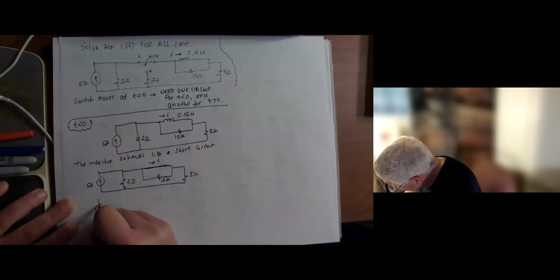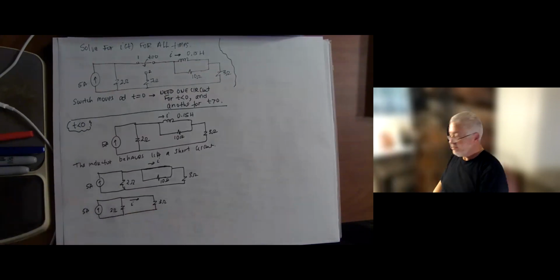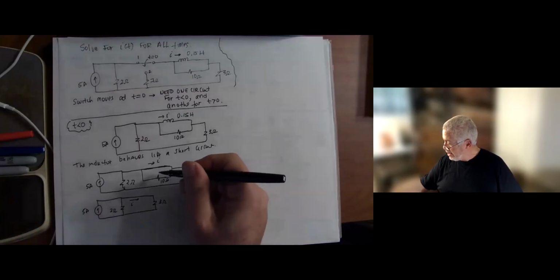Okay, so what we essentially really have is the 5 amp, the 2 ohms, and the 3 ohms with the current I coming here. That inductor shorted here forces the voltage across the resistor to be 0.